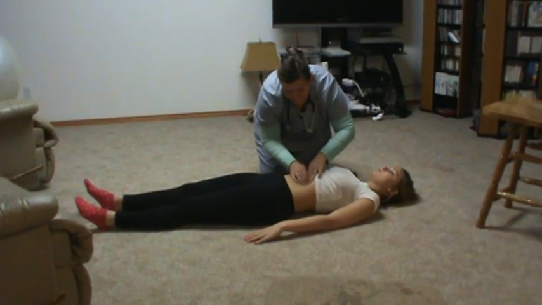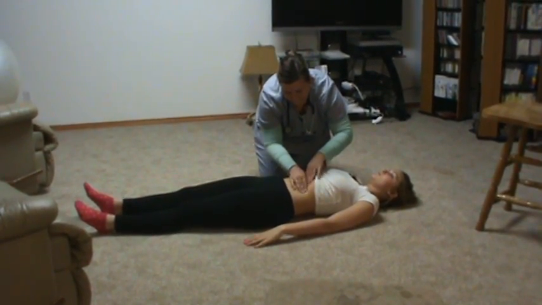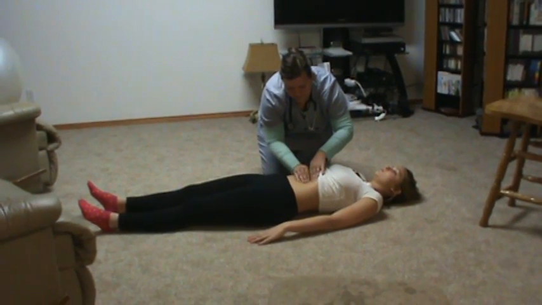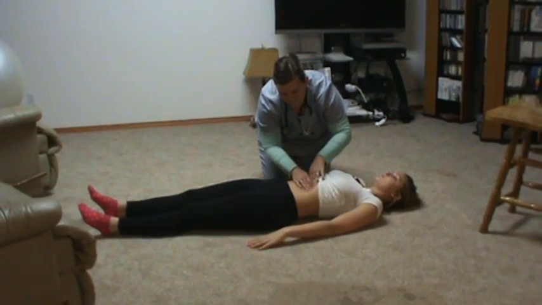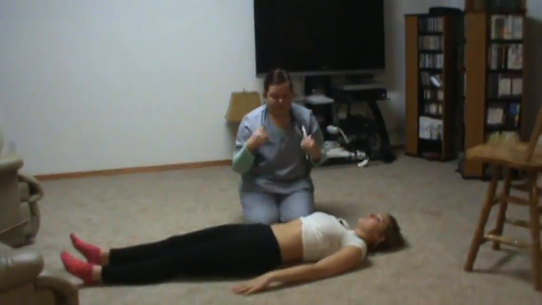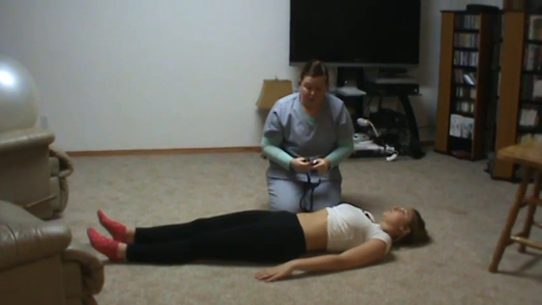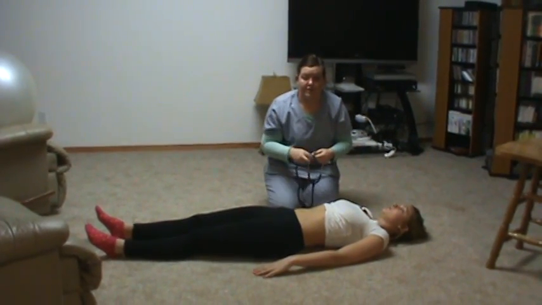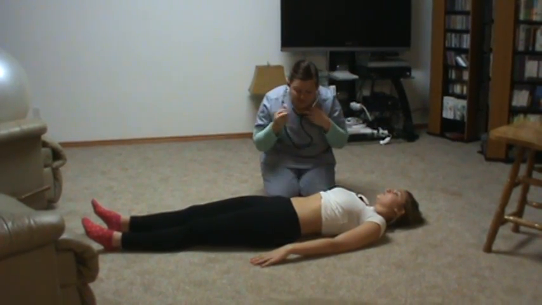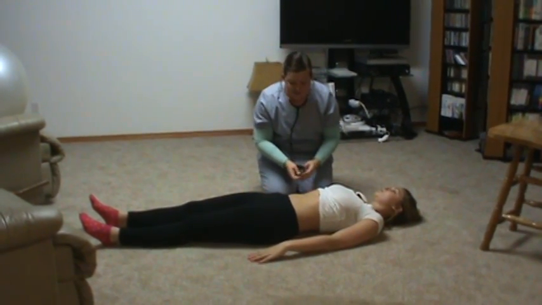Okay. And also perform the scratch test to find the borders of the liver. And the sound is amplified with the stethoscope.